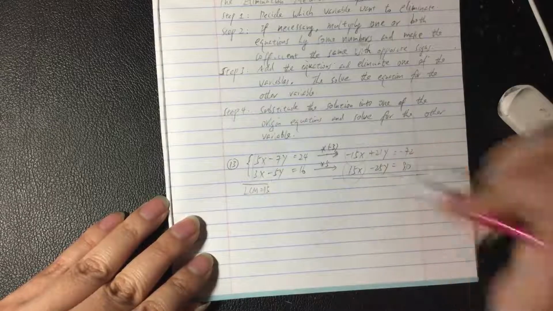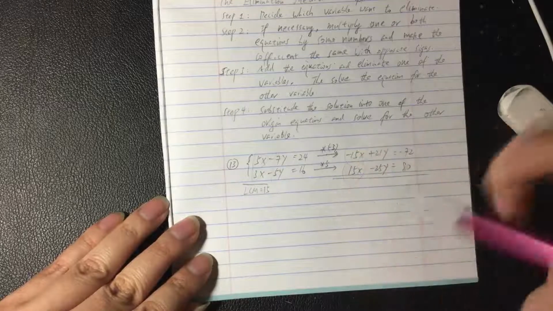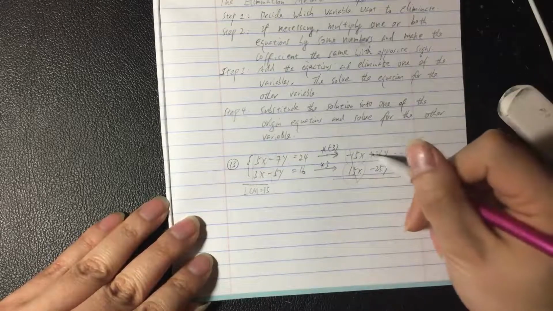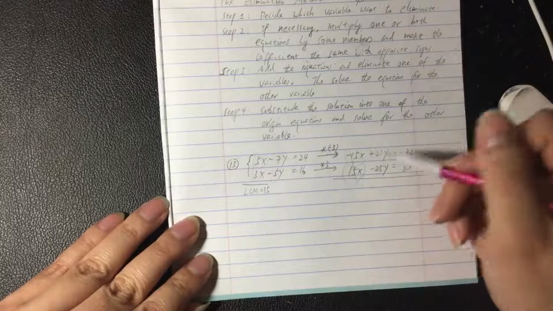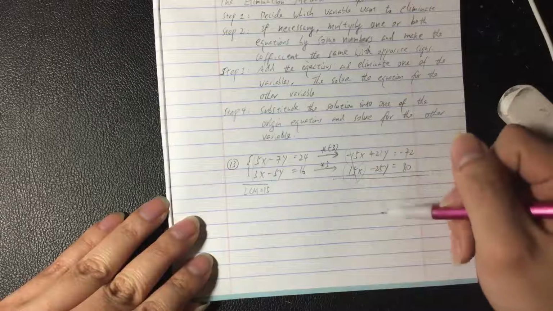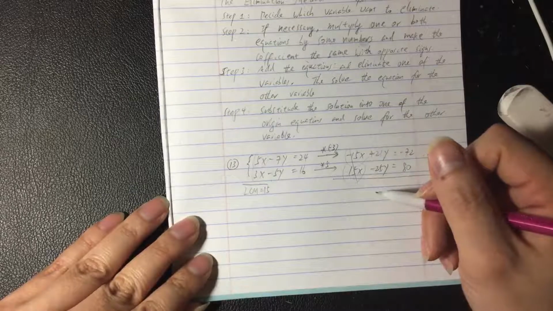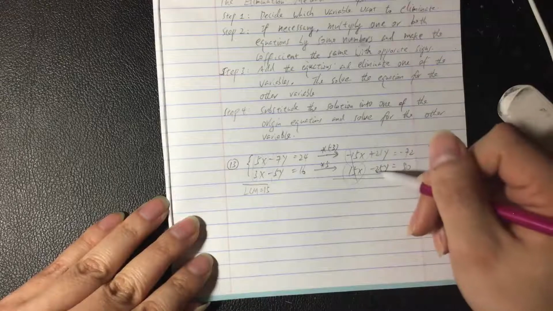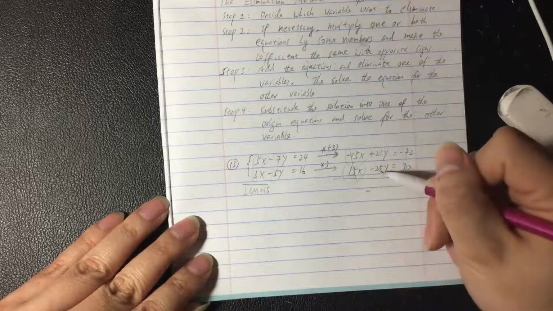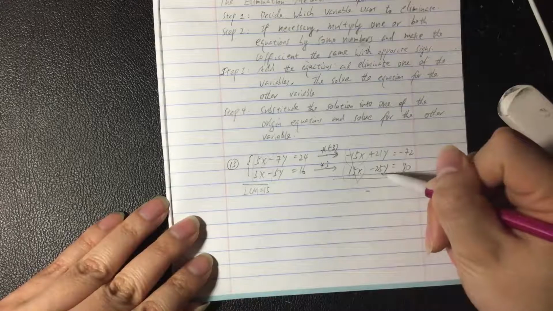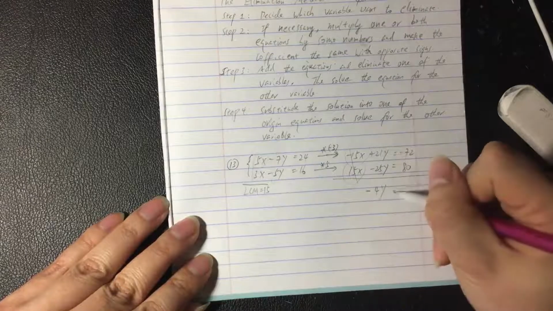If I combine like terms here, negative 15x and positive 15x get cancelled. Positive 21y plus negative 25y. Follow the addition rule. When we are adding two numbers with different signs, keep the sign from the number that has larger magnitude. Here, negative 25 has larger magnitude, so I keep the negative sign. Then subtract the magnitudes. 25 minus 21 is 4. Leave the letter y the same.